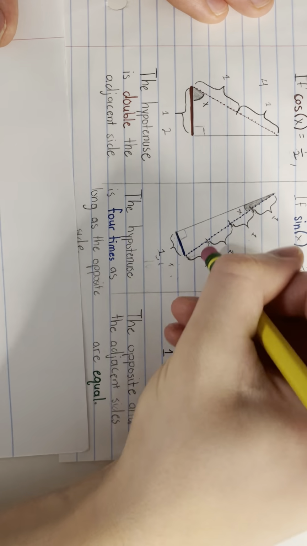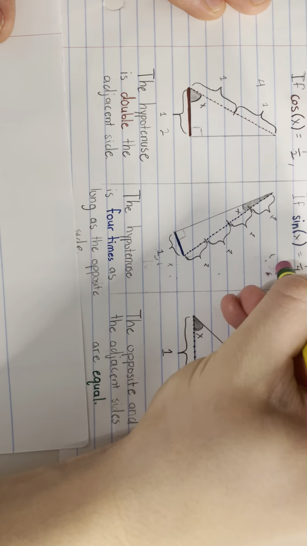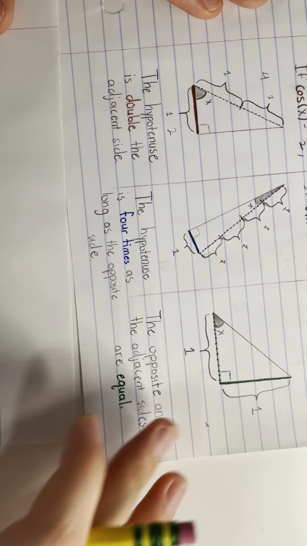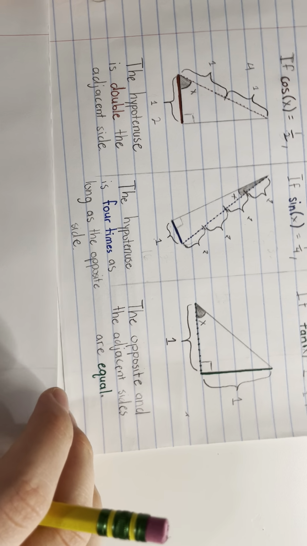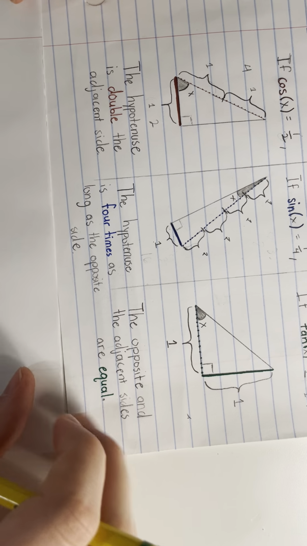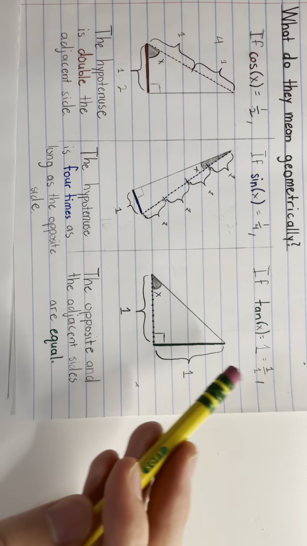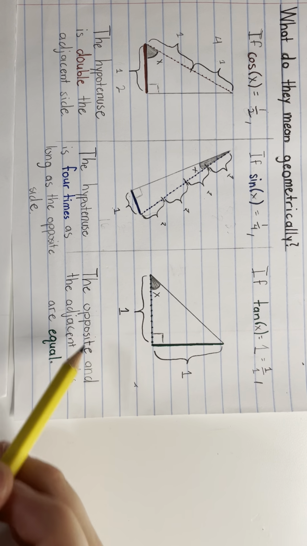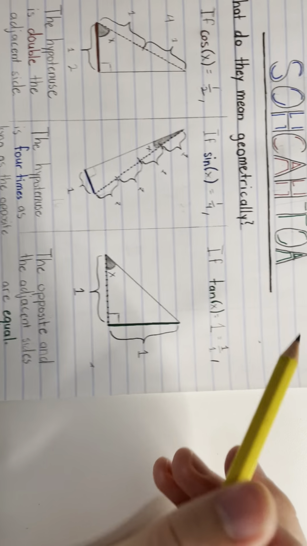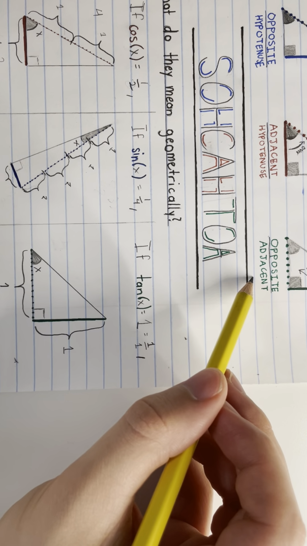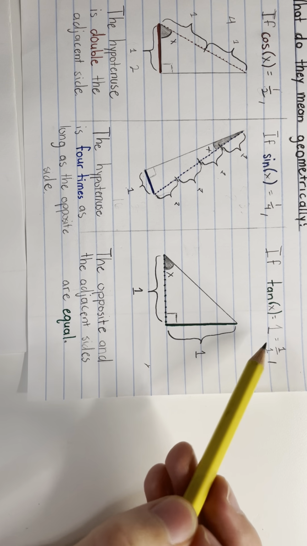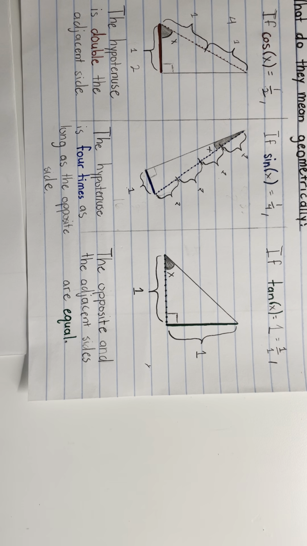It could take a whole bunch of different values, because it's just a ratio, and ratios stay the same no matter how big you make it. And if tangent, for example, is equal to 1, that means that the opposite and the adjacent sides are equal, because tangent is opposite divided by adjacent, and 1 is equal to the fraction 1 over 1, and you can figure out the rest.